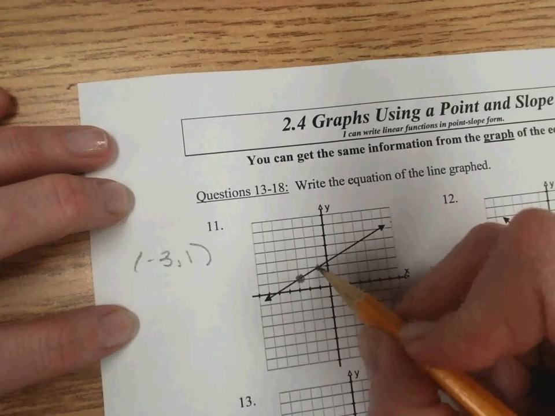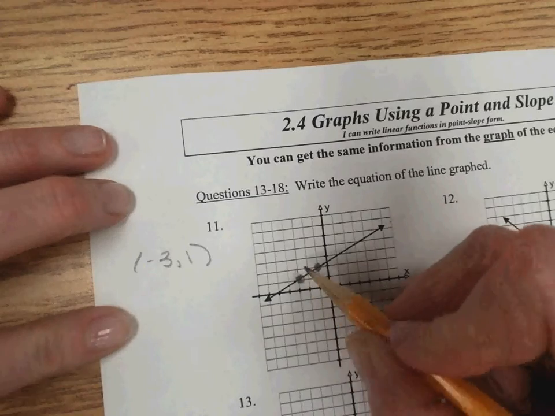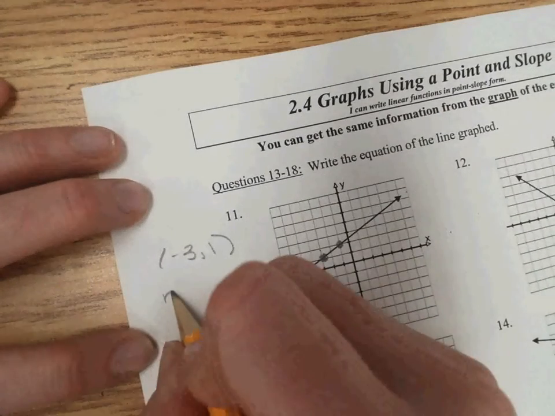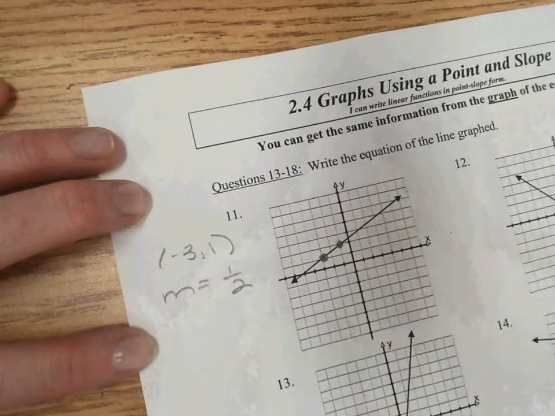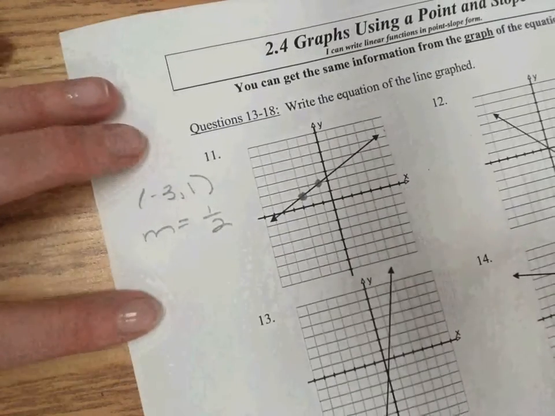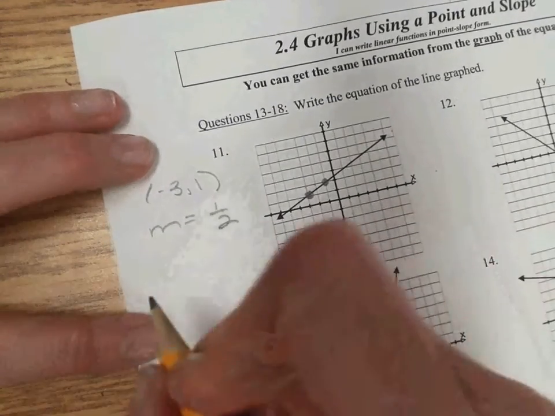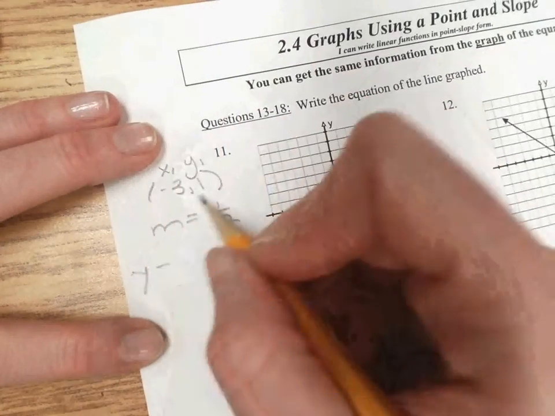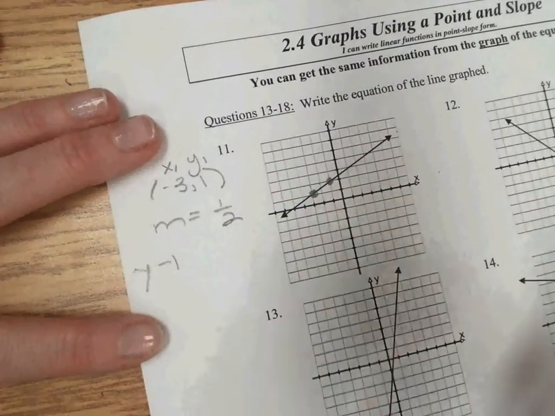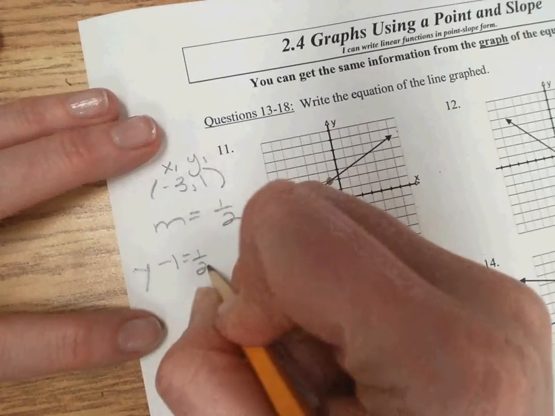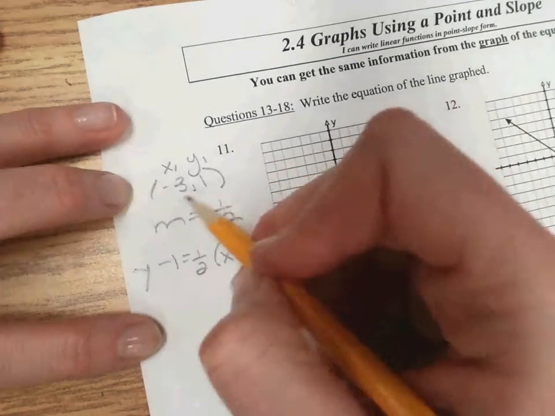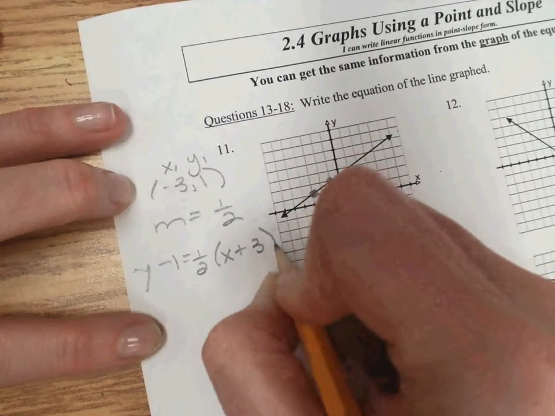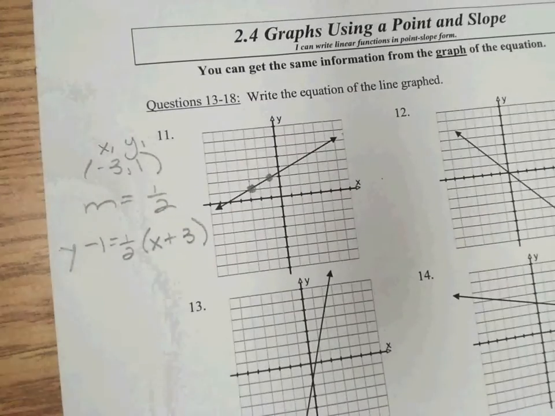let's find another good point. Looks like there's one here. So it looks like the slope is up 1 over 2, so m would be 1/2. So to write that in point-slope form, we would just write y minus, I'm going to label those x1, y1. Y minus 1 equals 1/2 x. We do the opposite, so I'm going to do plus 3.